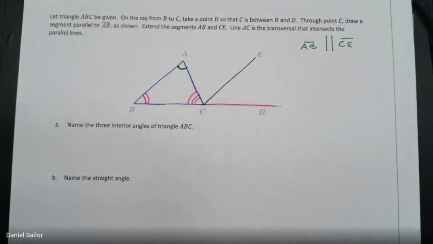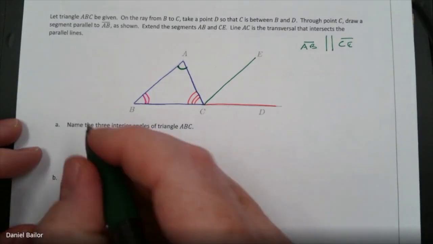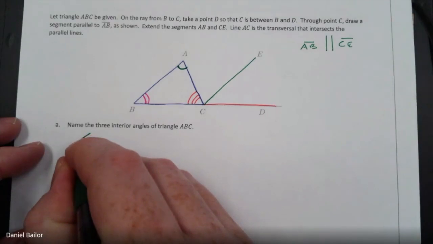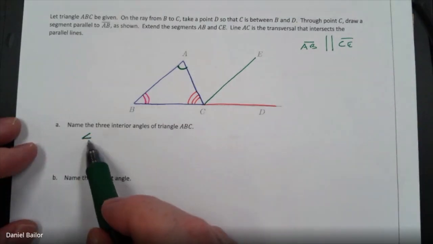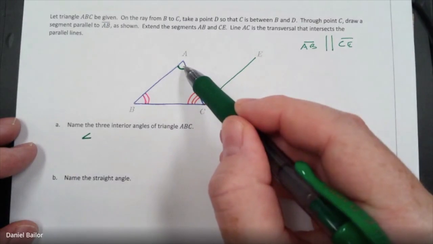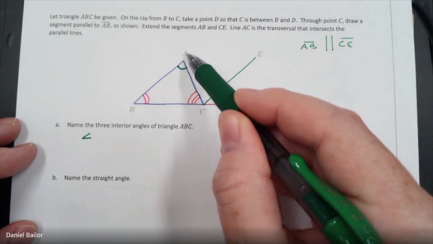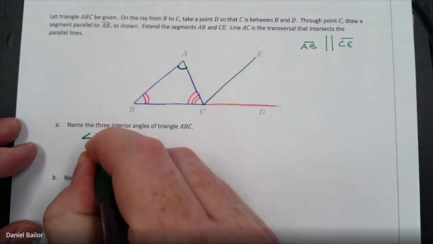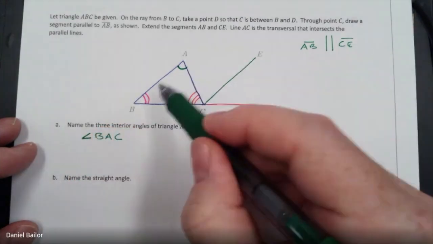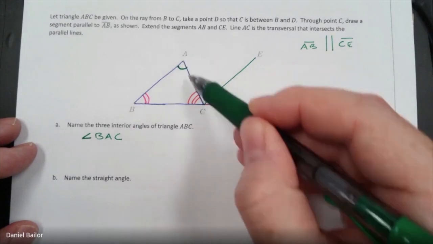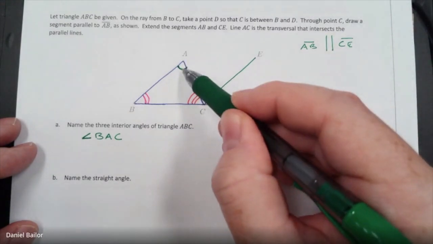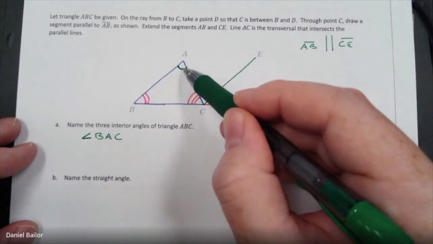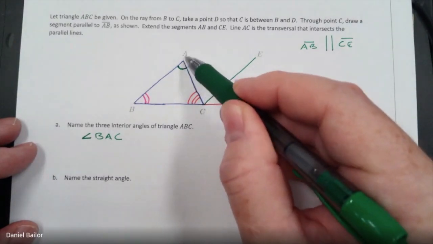Now we need to name them. When you name angles, you use the angle symbol, which is just a small angle like that. Now I'm writing in green, which means I want this angle right here. When I label this angle, it's going to be 3 letters. Because the angle is close to A, A is going to be the middle letter. So this is angle BAC. Because it's B, A in the middle, and then C, and that is this angle right here. A is in the middle because that's the letter next to the angle I'm talking about.